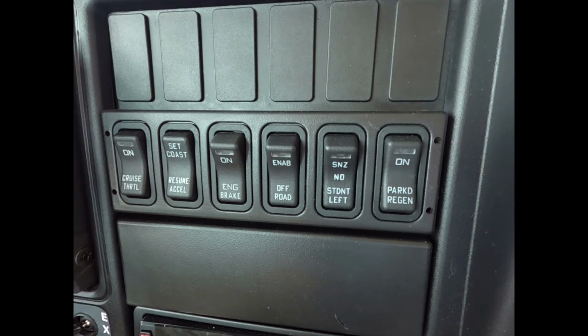The parked regeneration switch is inactive and may only be accessed by a technician using diagnostic software.